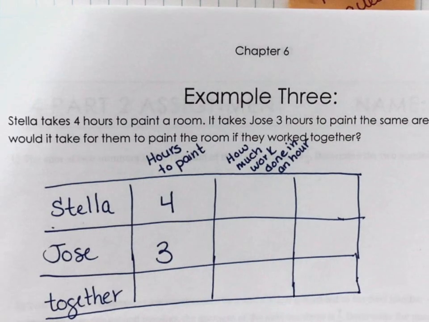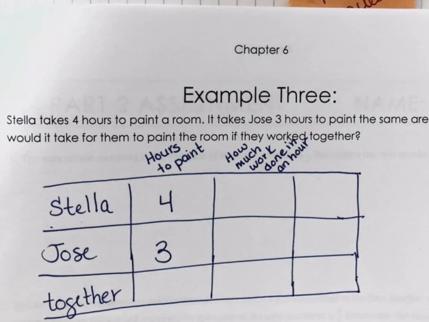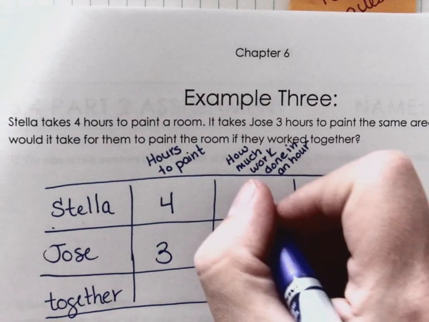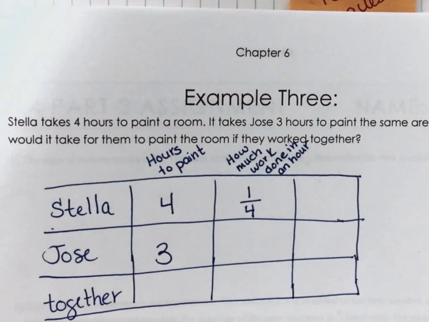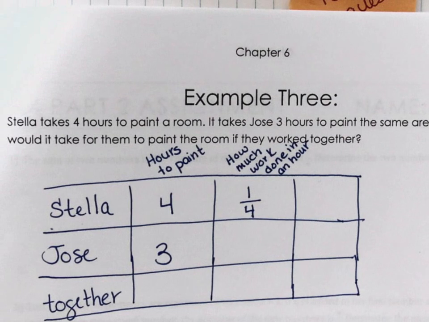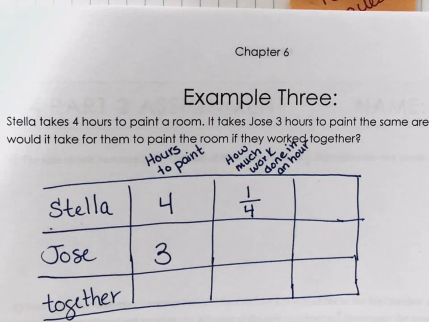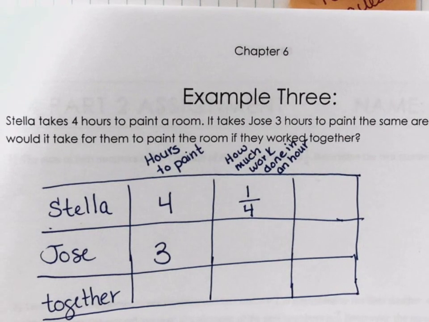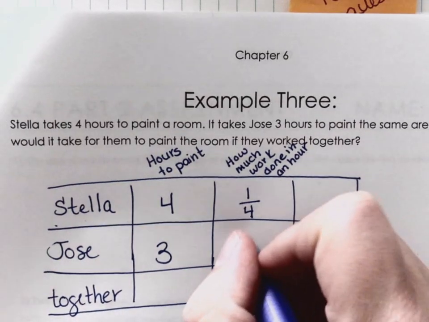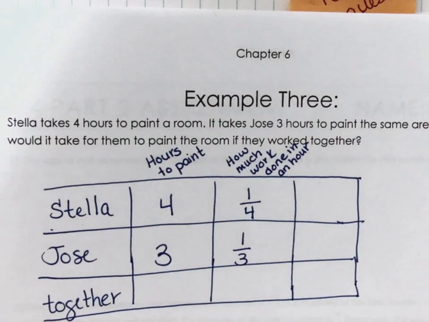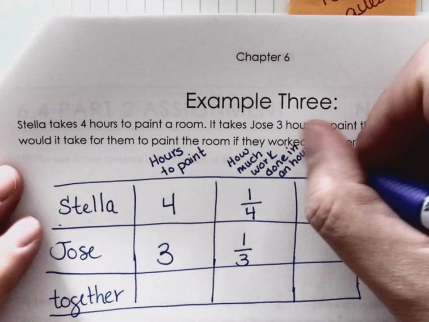So work done in 1 hour. She's done 1/4 of the room in 1 hour. How much does Jose have done in 1 hour? 1/3 of the room's painted.